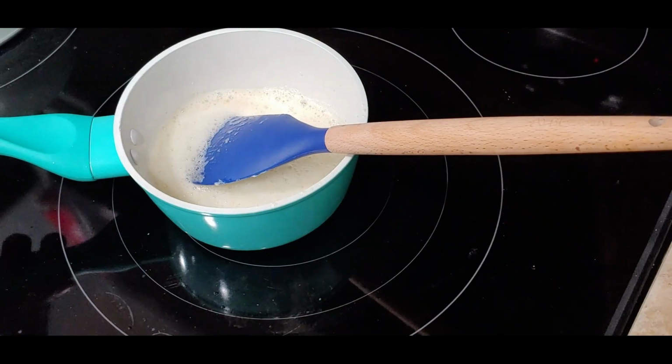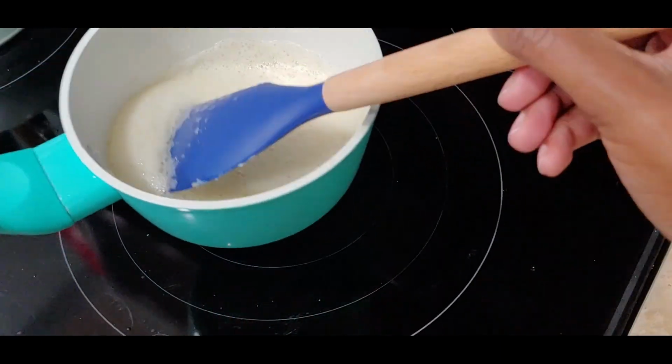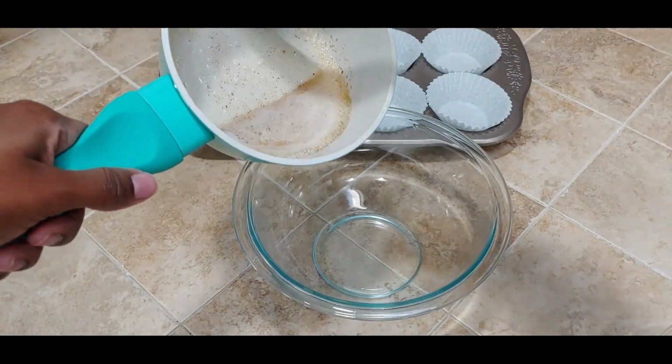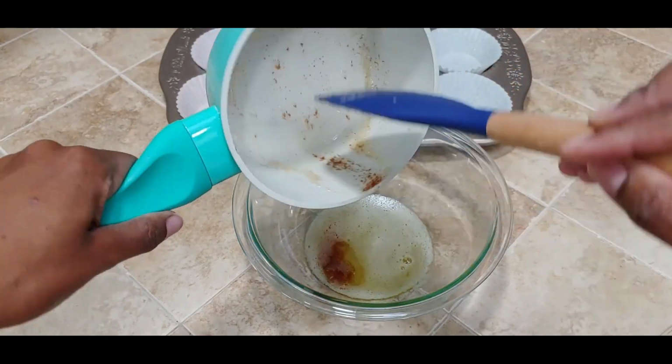When you see this, you know it's ready, and you don't want to go too much further because, like I said, it's a small range. So go ahead and take it off the heat.